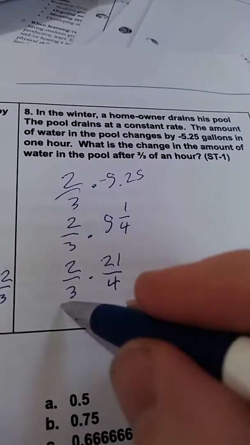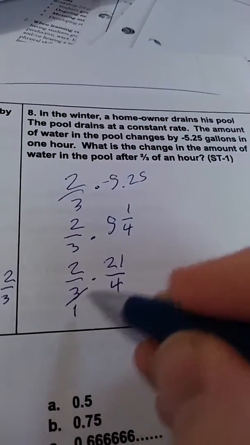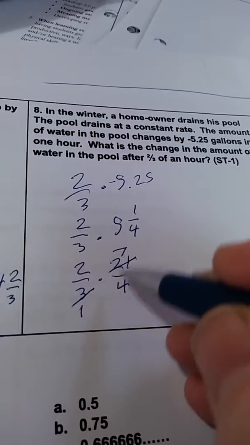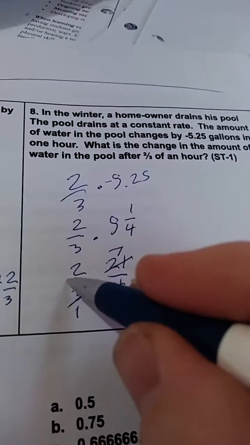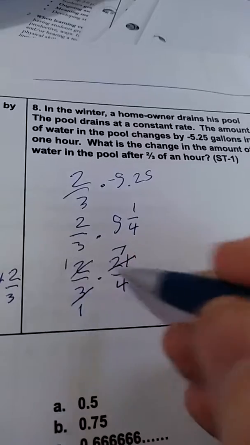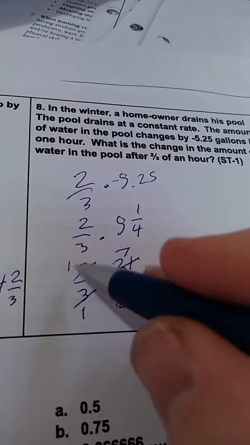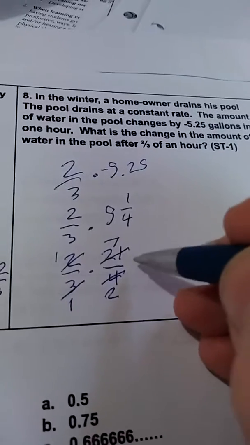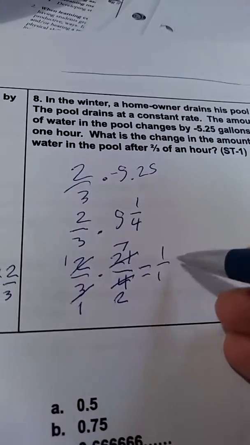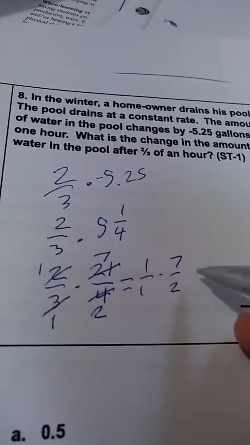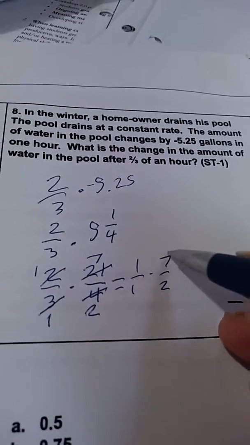So I'm going to factor 3 out here, that becomes a 1. I'm going to factor 3 out there, that becomes 7. I'm going to factor 2 out here, that becomes 1. I'm going to factor 2 out here, it becomes 2. And now I've got 1/1. So this is now 1/1 times 7/2. That's just 1 times 7/2. So my answer is 7/2.